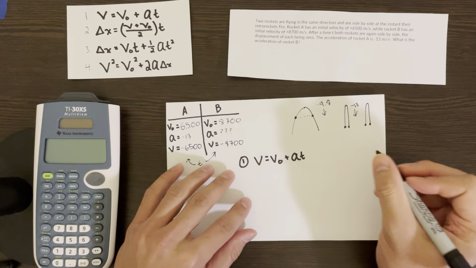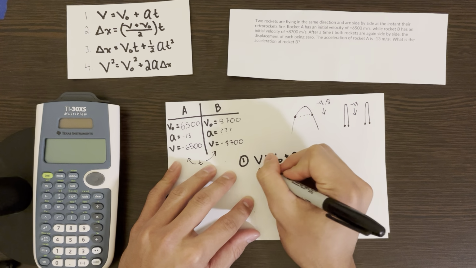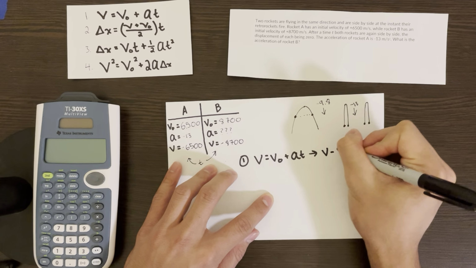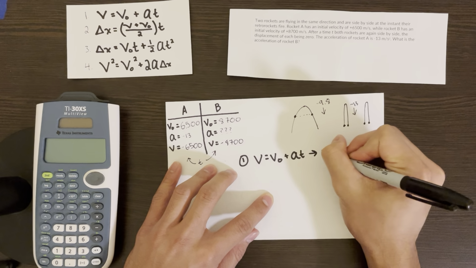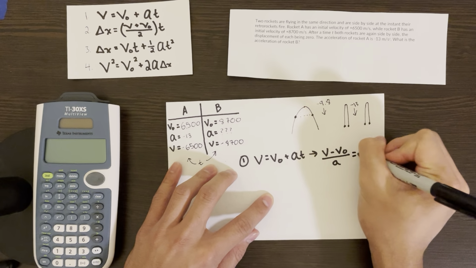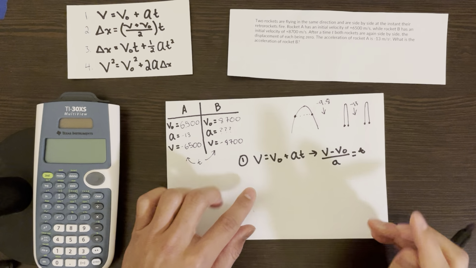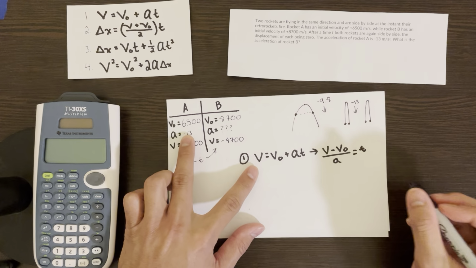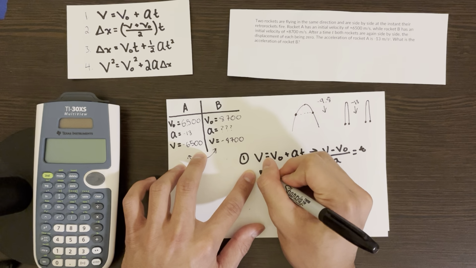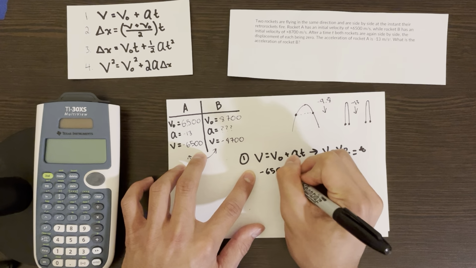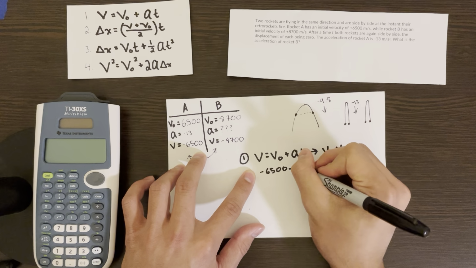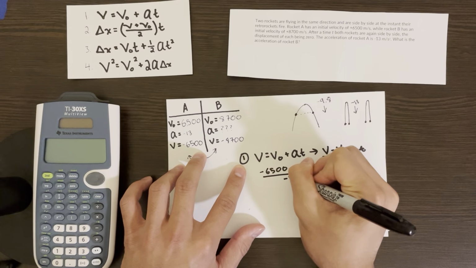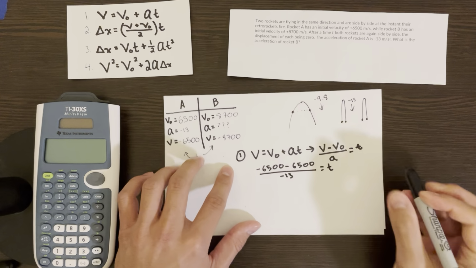So we're going to subtract, and we will end up with V minus V naught over acceleration is equal to T. So now that we have this, we can fill in everything, and we end up with negative 6,500 minus 6,500 over negative 13, and that is equal to our time.